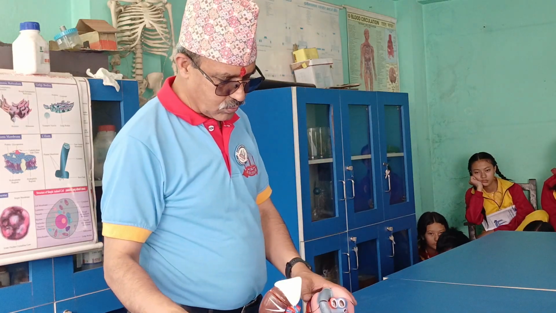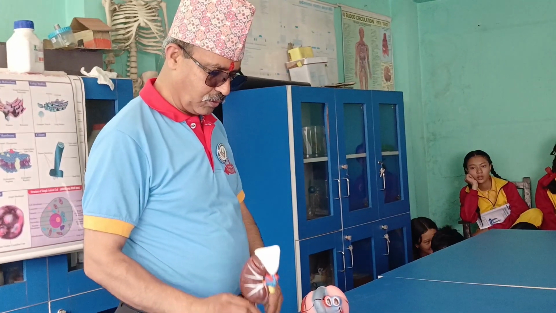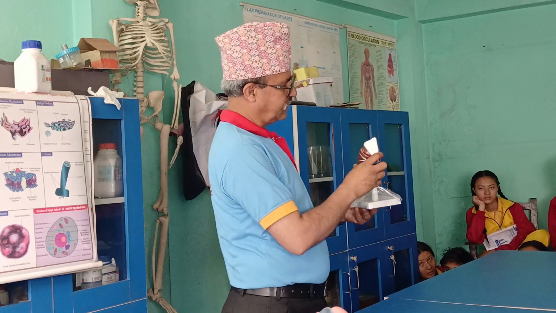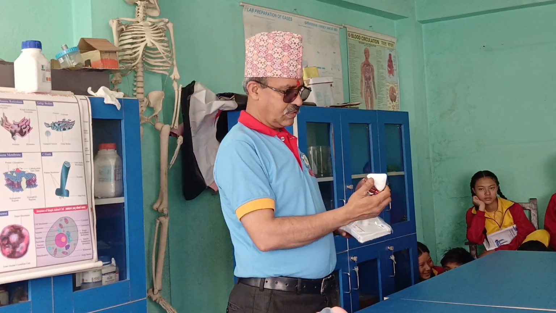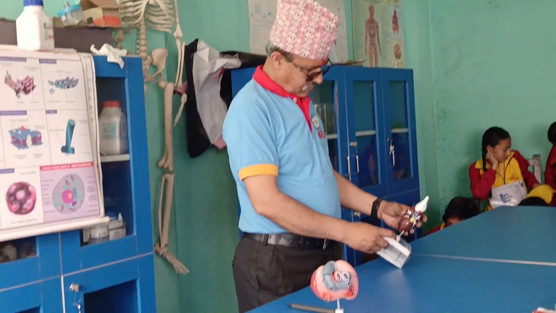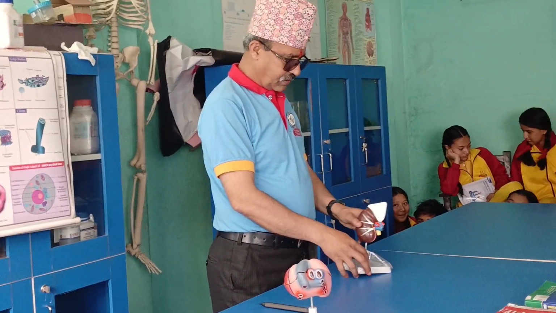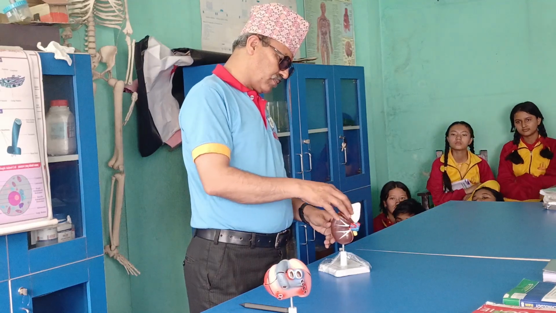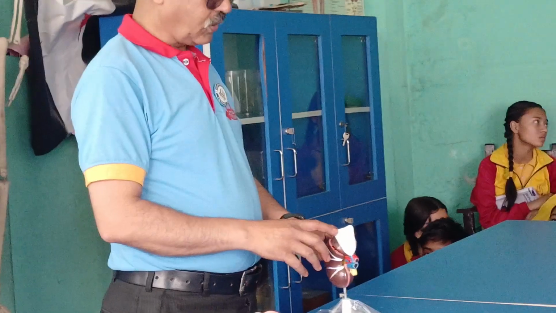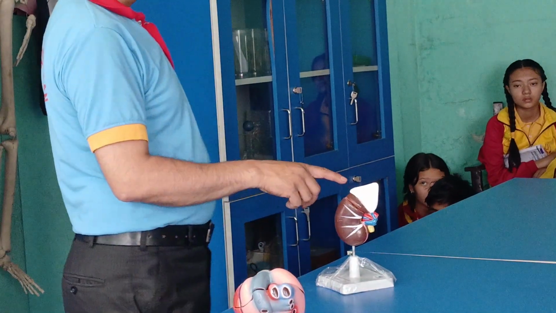Children, now here is one lovely part I am going to show you. What is this? Kidney. This is called the kidney, right? At the top of the kidney you can see something white. What is that white thing? This is called the adrenal gland.